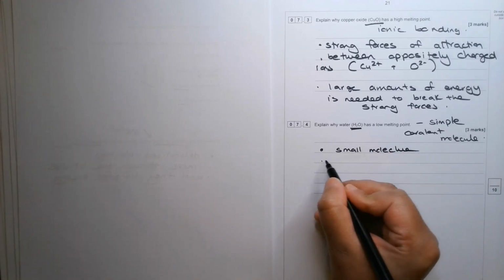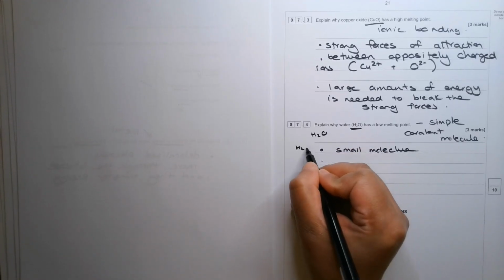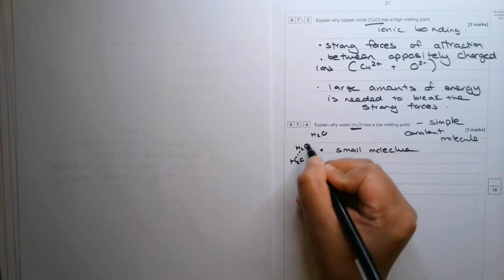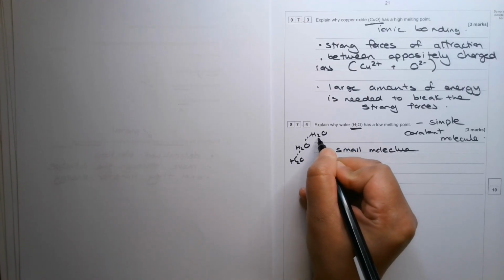Weak intermolecular forces. So if I have H2O and another H2O and another H2O and so on, one water molecule has weak forces in between other molecules. So weak intermolecular forces exist. And little energy is required or needed to break or overcome these forces.